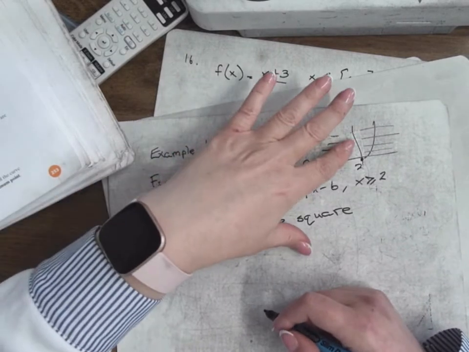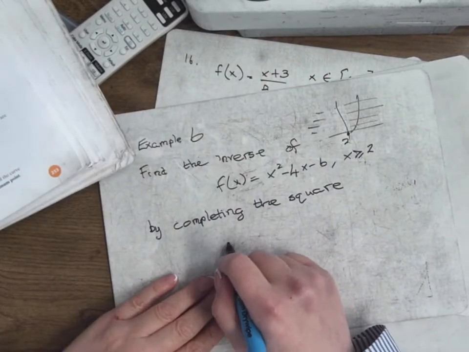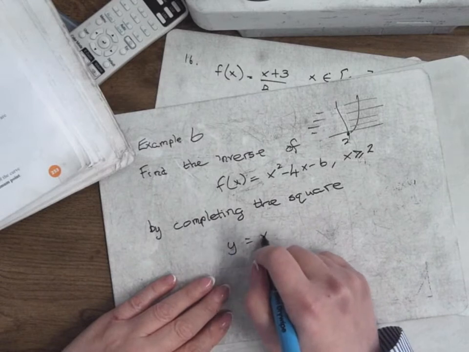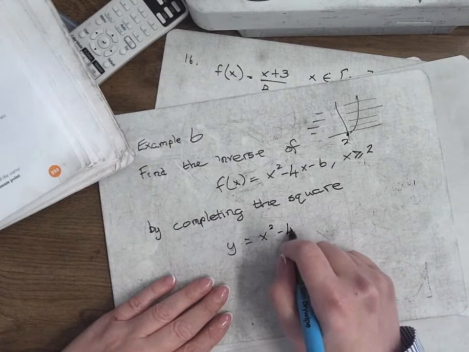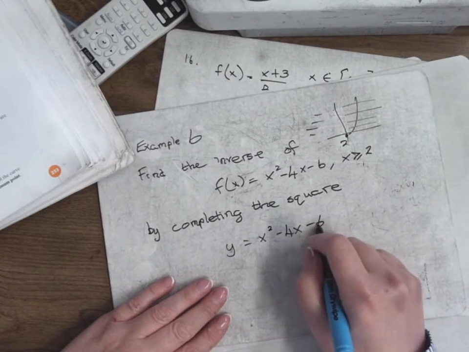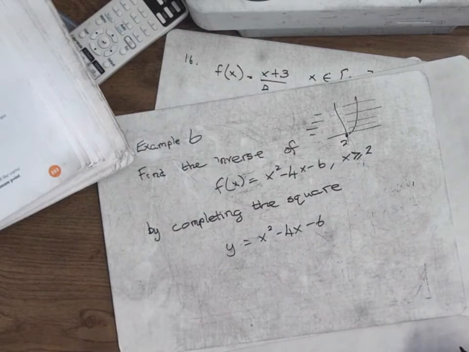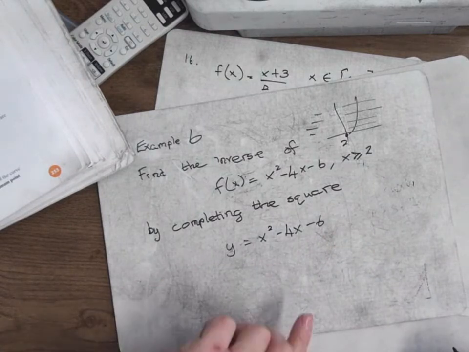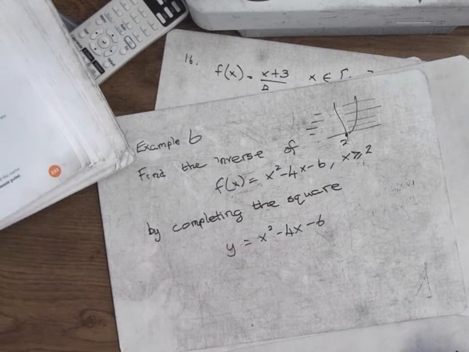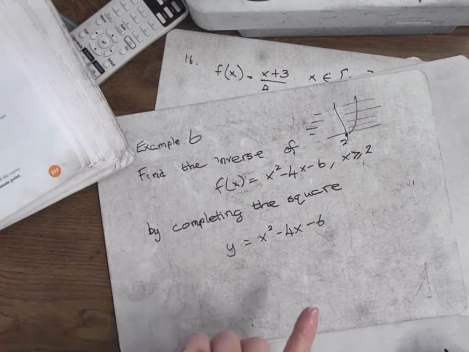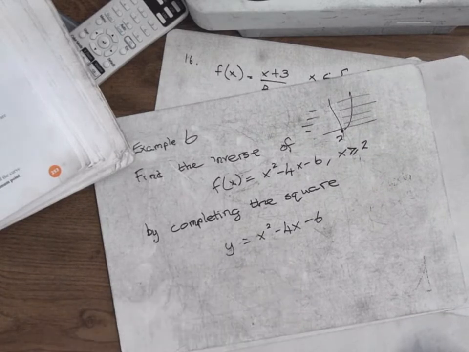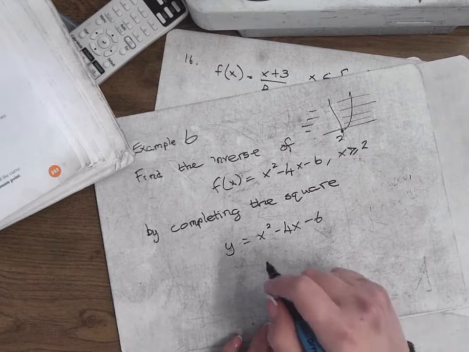Now I want to rearrange. So this is y equals x squared minus 4x minus 6. I want to rearrange it so I have x equals. Normally we put all the x terms on one side and everything else on the other, and then take an x out of the bracket. Here you will never get that down to one x.